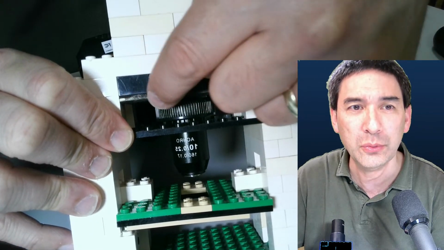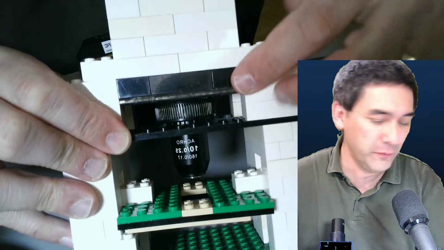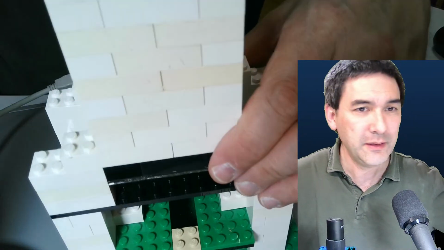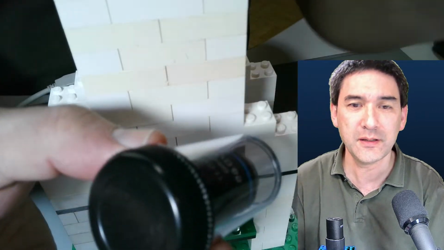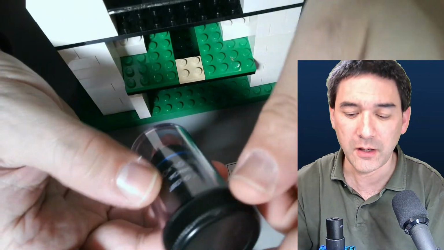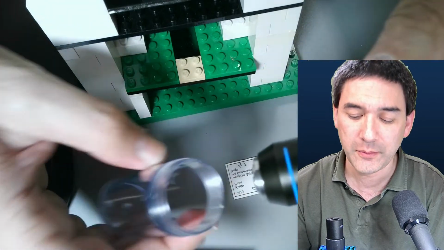I used some hot glue to glue it to the Lego, but the objective is held in place over a little cap. Look at this here, what I got here. Yeah, this is... put it down. That's how objectives are also sold.